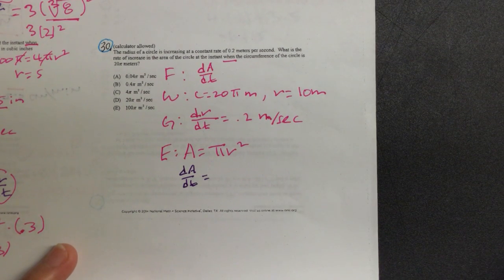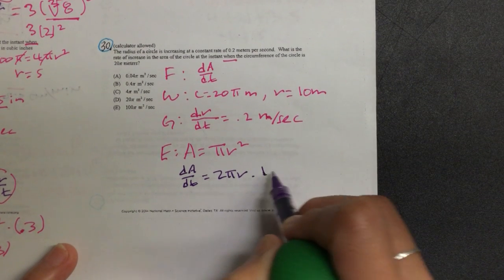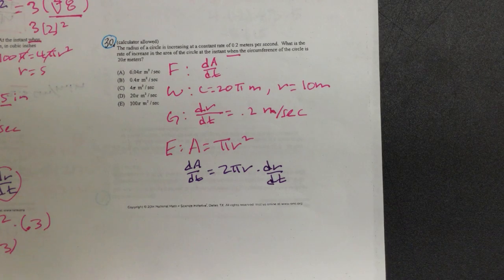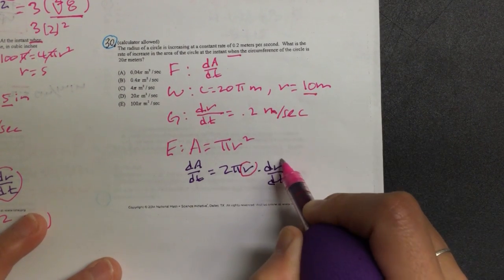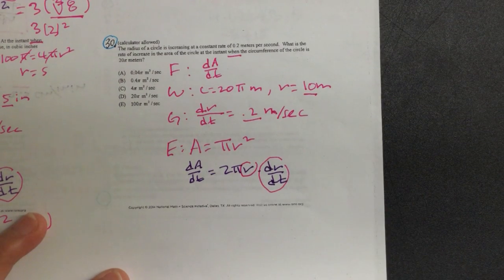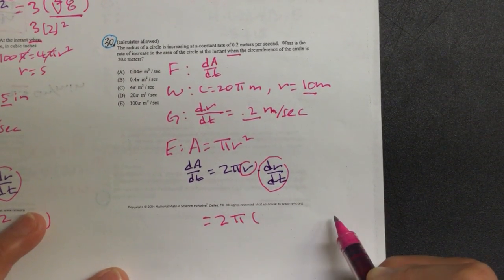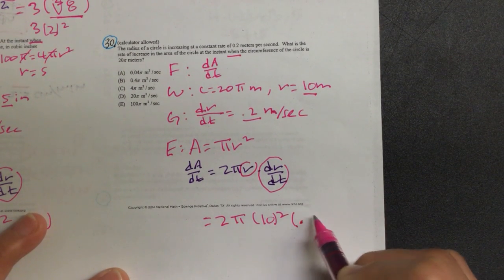What is the derivative of pi r squared? 2 pi r dr over dt. And let's see if all the information is given. The r is 10, dr over dt is 0.2. So we have 2 times pi, 10 squared times 0.2.